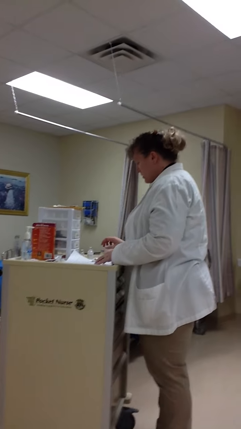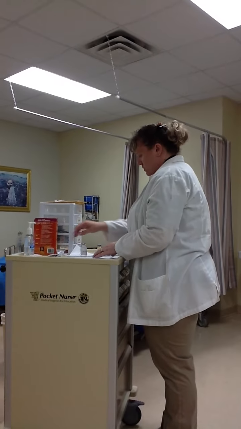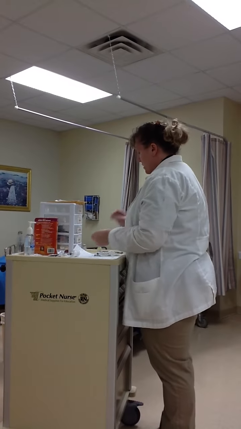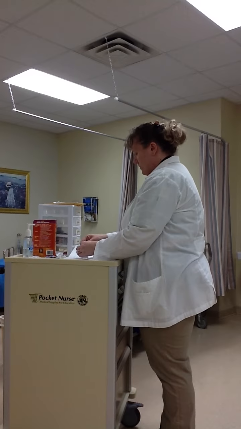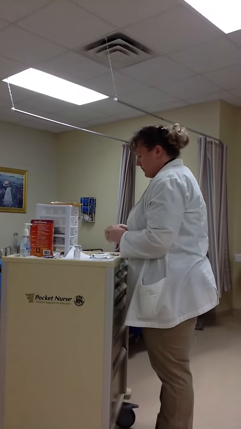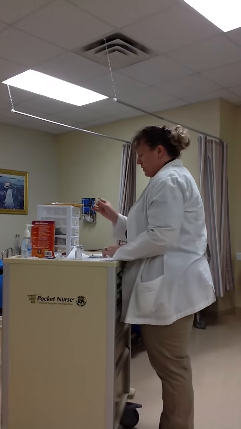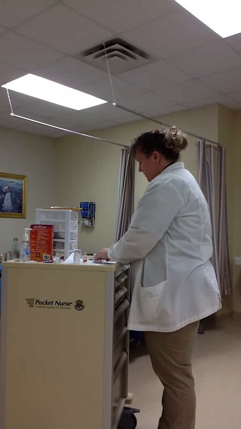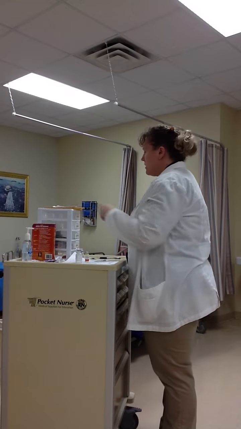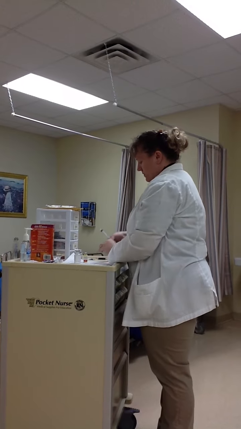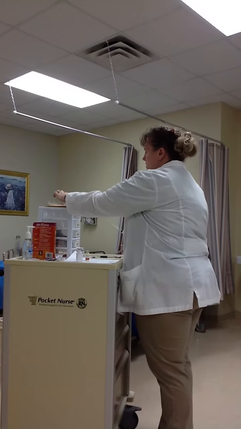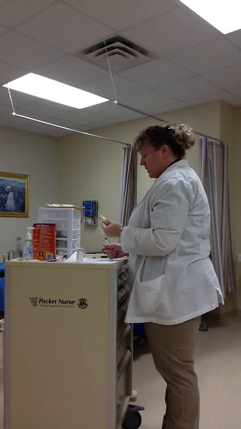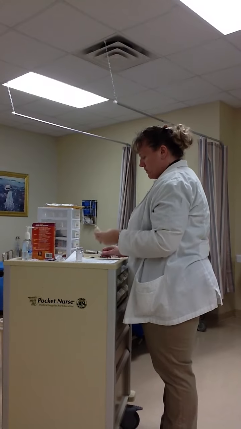So I'm going to clean the top of my normal saline and just let that set to the side. I'm going to pop the top on my Phenergan. I'm going to open up my syringe, open up my needle, screw those together. According to this, I want 5.6 mLs.